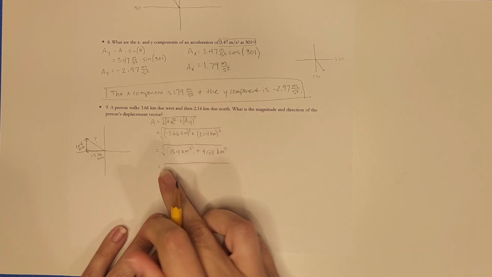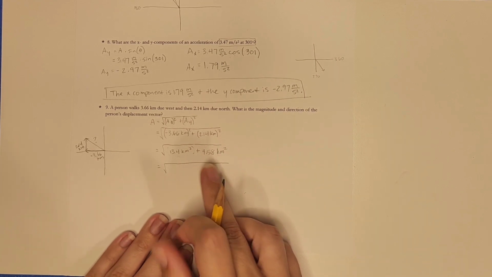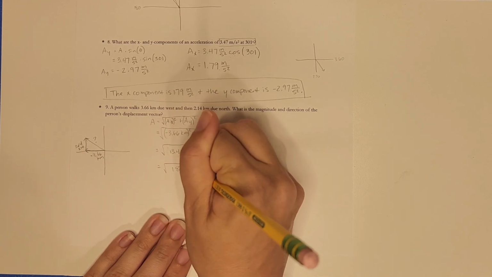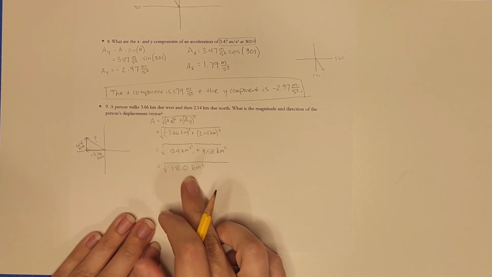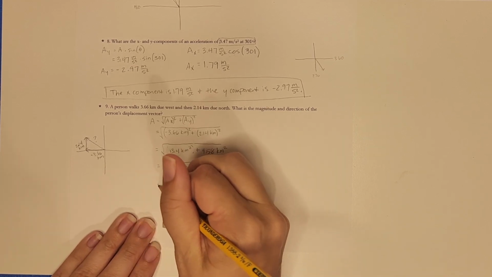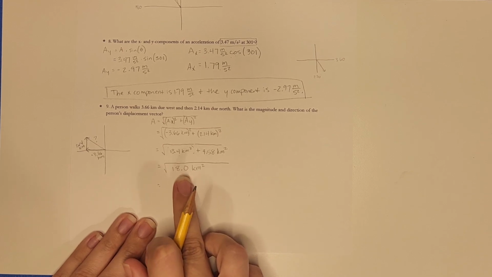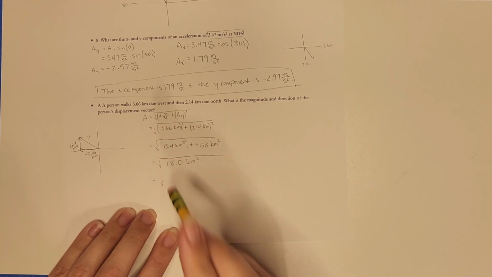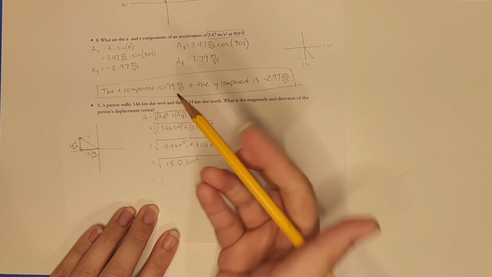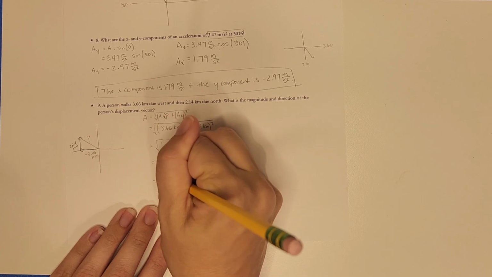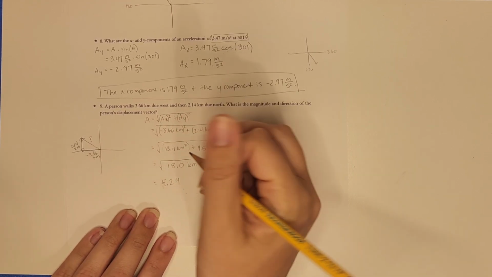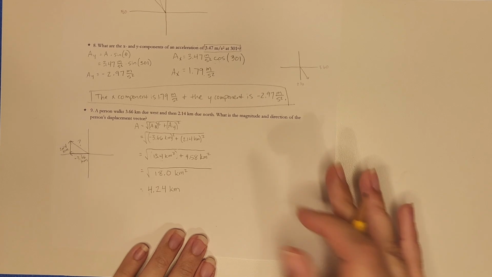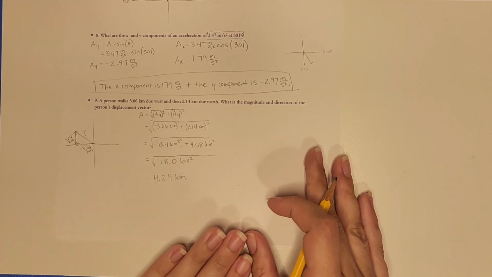So when I add 13.4 plus 4.58 and then round it to the nearest 10th, I'm going to get 18.0 square kilometers. Okay, then I can do my square root, and with that I'm back to multiplication rules, and I'm going to have 3 significant figures. Oops, I don't need the square root sign anymore. And so my answer for my magnitude is going to be 4.24 kilometers. Okay, so now let's determine the direction.